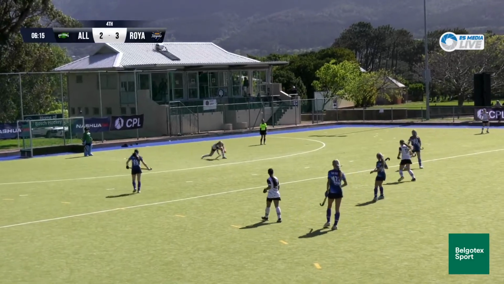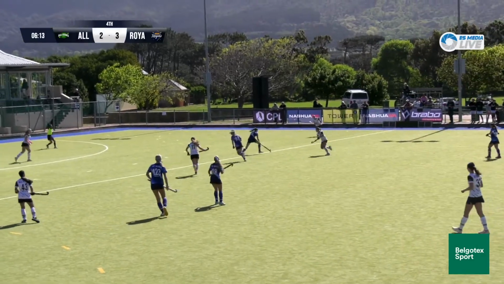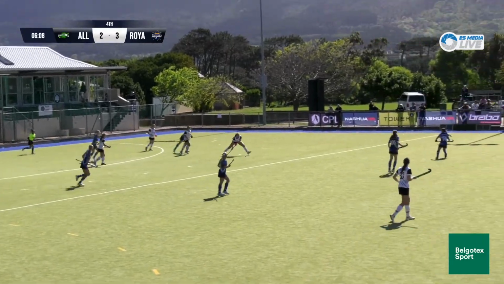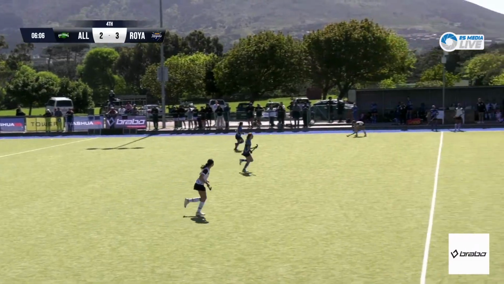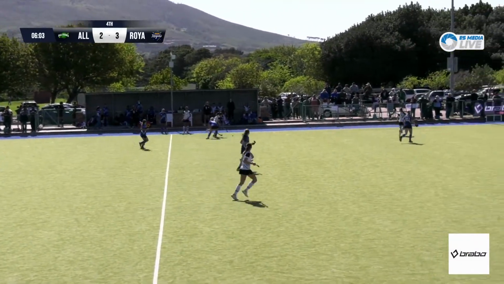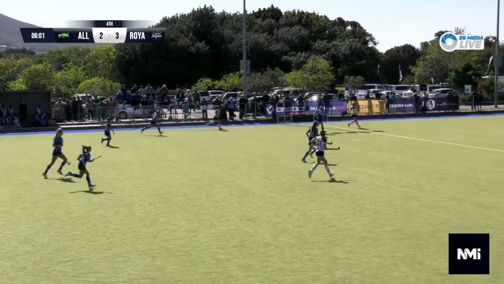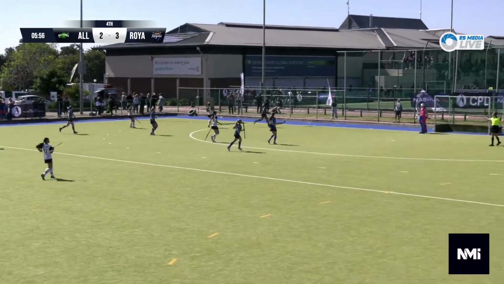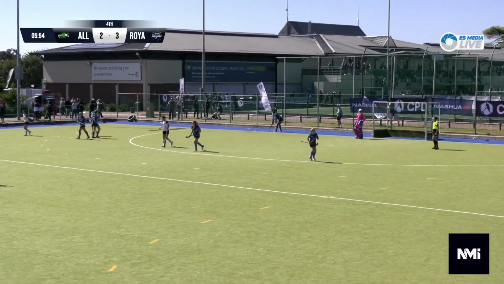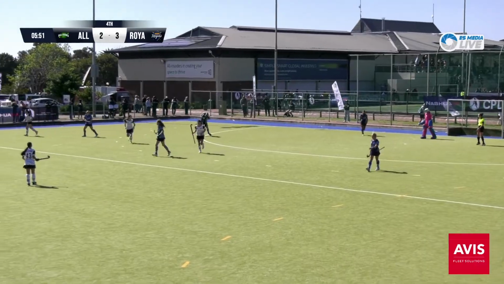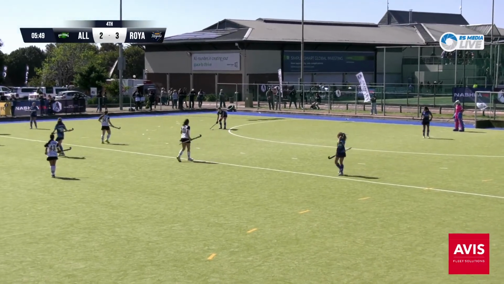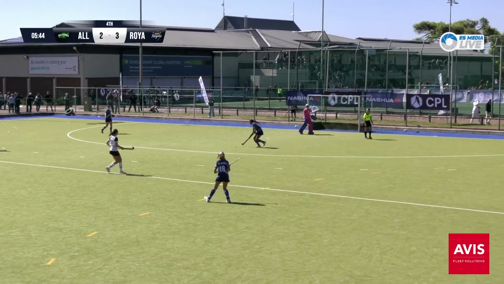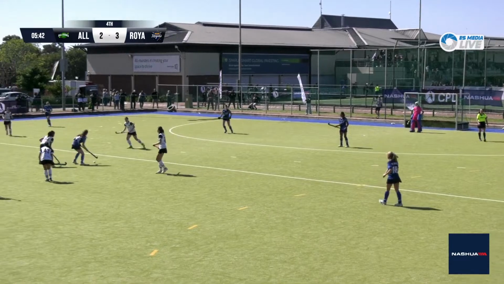So All-Stars trying to get themselves up the field. They just lose it and fortunately win it back, and now they've got some space to work with. Down that left-hand side, just can't connect. A reverse stick trap, just couldn't get that ball on the end of the stick and work it towards goal.